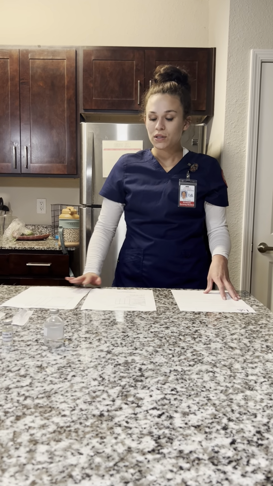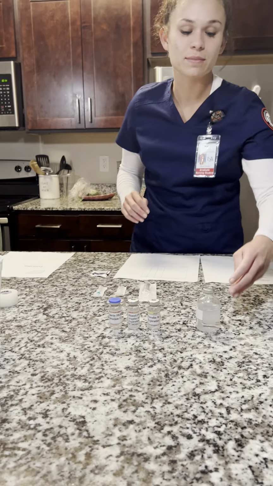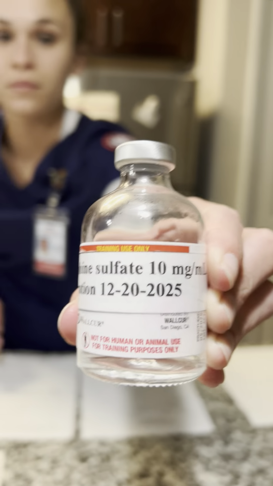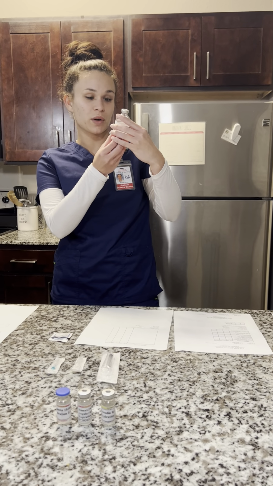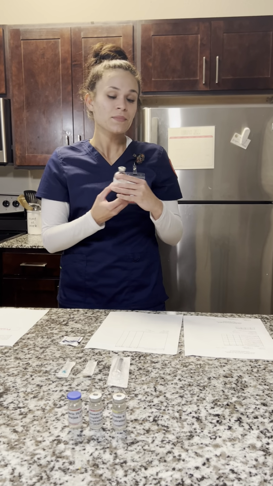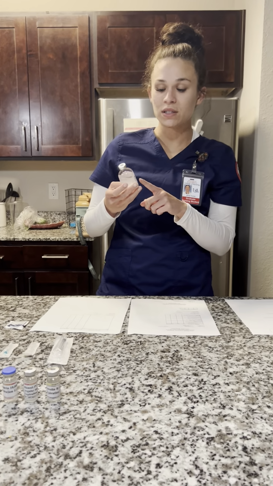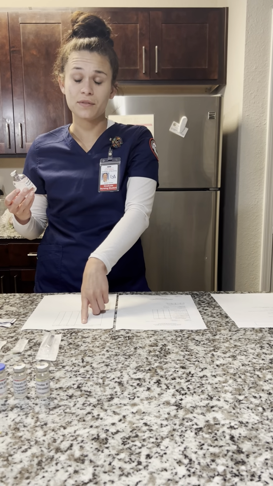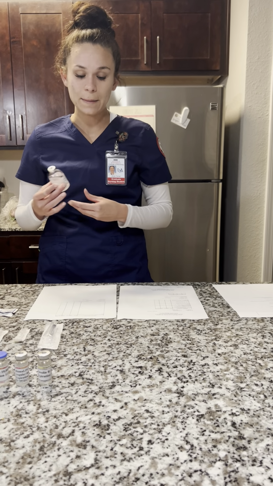Okay, so the next thing I'm going to do is move over here and perform hand hygiene. I'm going to select the correct medication, which is morphine sulfate. Okay, so I'm checking the expiration date first, which is 12/20/2025, so it is in date. And now I'm going to directly compare this to our MAR. So first, the name of the drug, which is morphine sulfate. Time is every 4 hours. The patient hasn't had the drug in 4 hours, so it is the right time.